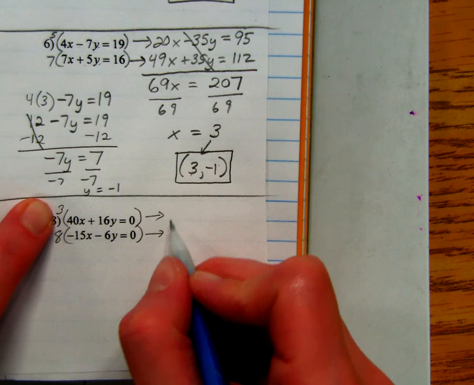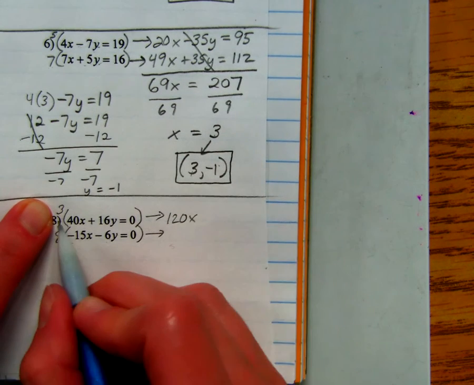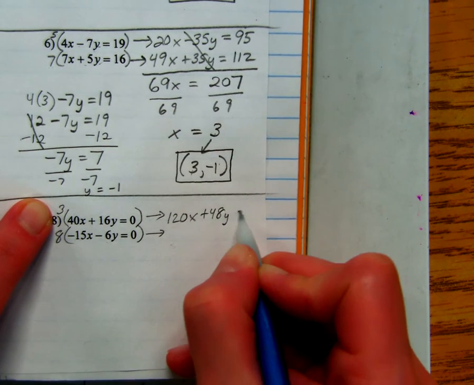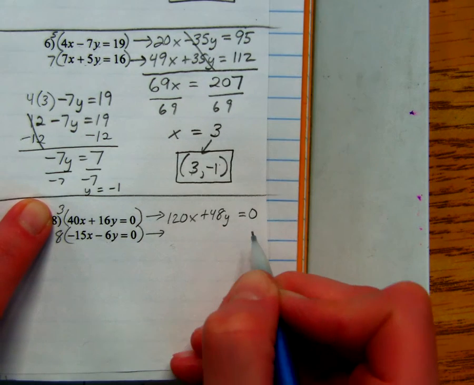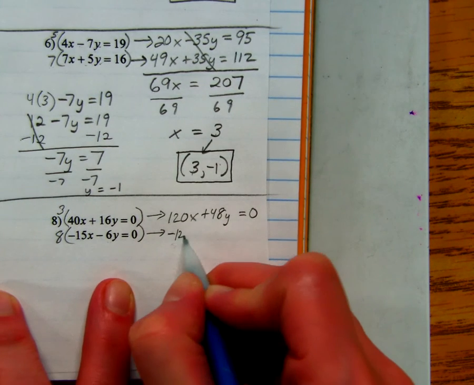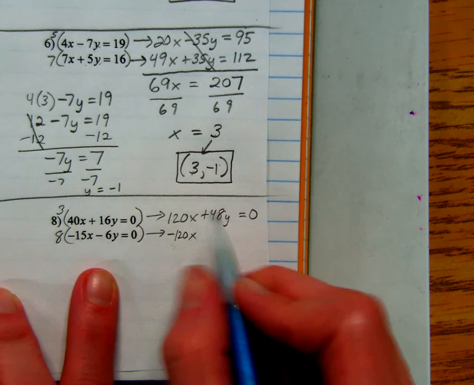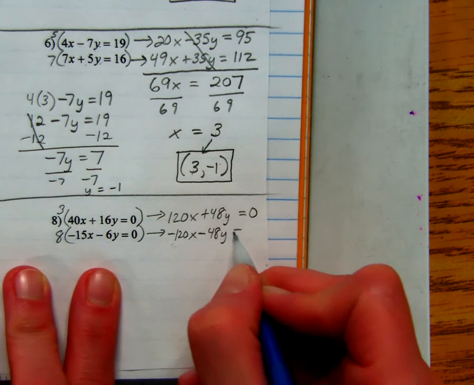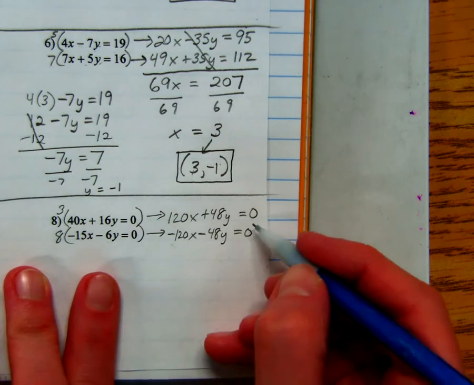So 3 times 40 is 120x. 3 times 16 is 48. That's why I picked it. And then 3 times 0 is just 0. 8 times negative 15 is negative 120. 8 times 6, this is going to be minus 48y, and then 8 times 0 is 0.